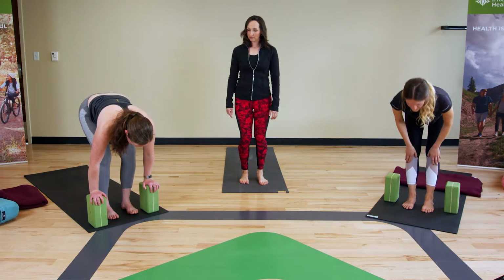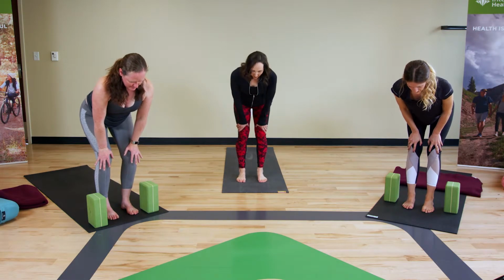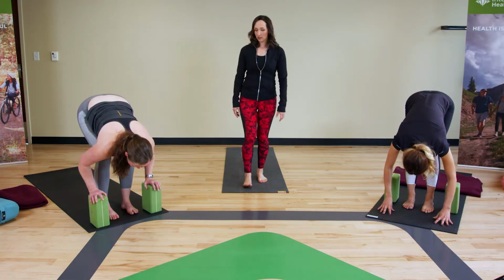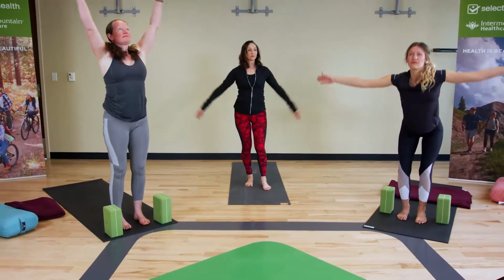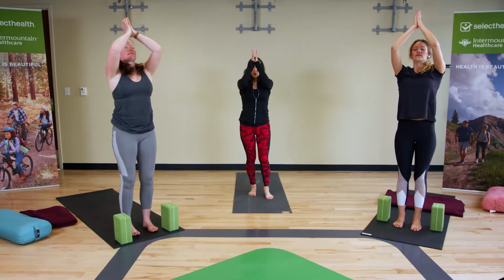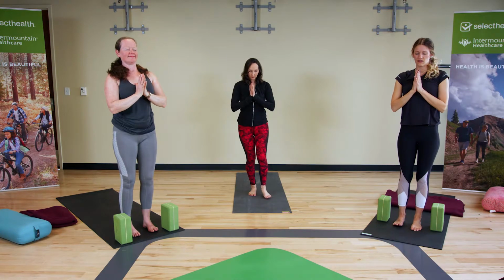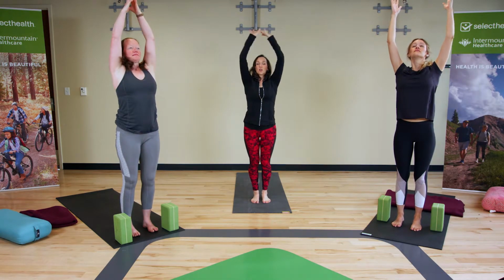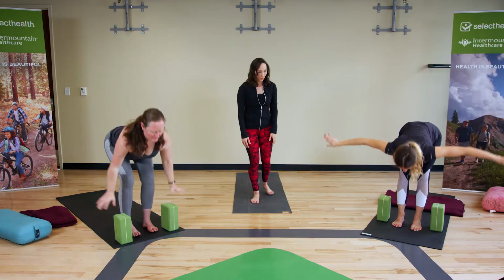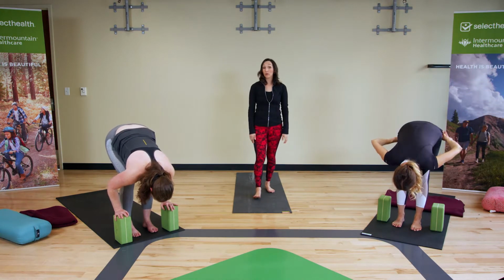Inhale, come partway up. And exhale, fold. Inhale, come all the way up. Arms reach to the sky. And exhale, hands to your heart. Inhale, reach up. And exhale, fold. We're going to pause here in our forward fold for a few breaths.